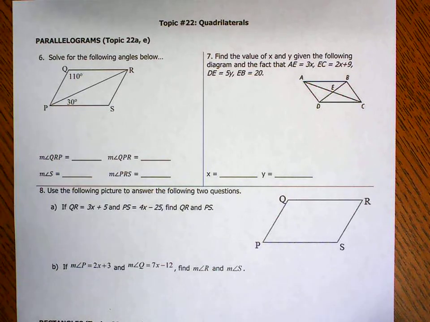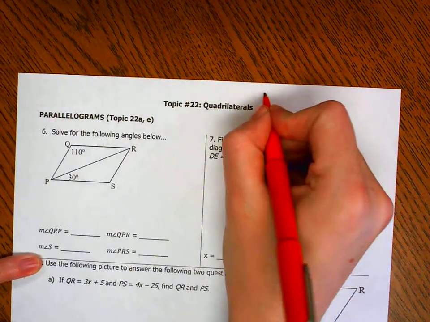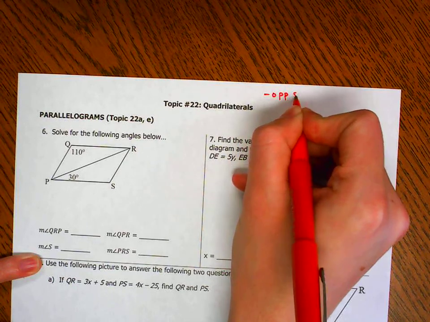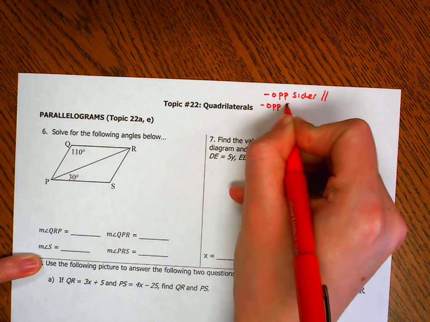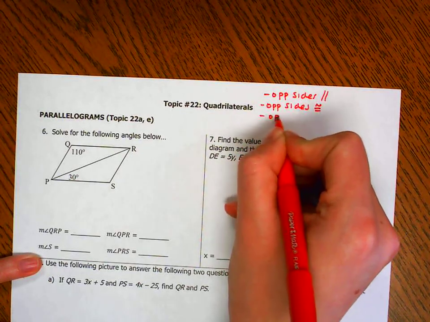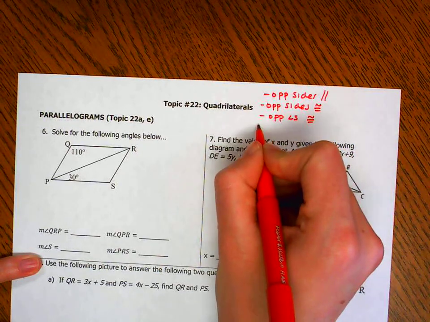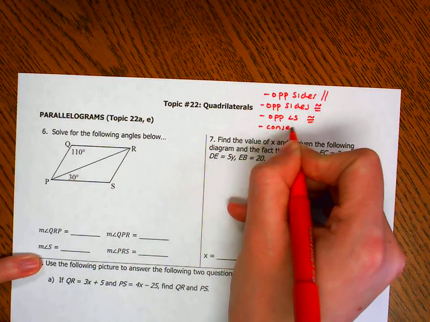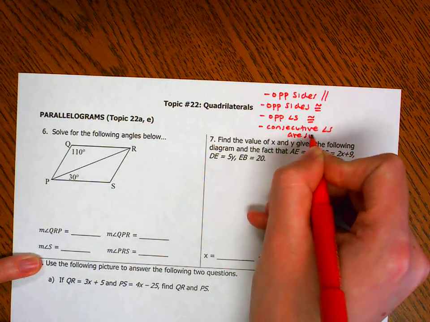Okay guys, this is the second page of the Unit 8 review packet. Notice our first section here is all parallelograms, so I'm really quickly just going to write all of my rules. I know that opposite sides are parallel. I know that opposite sides are congruent. I know that opposite angles are congruent. I know that consecutive angles are supplementary.